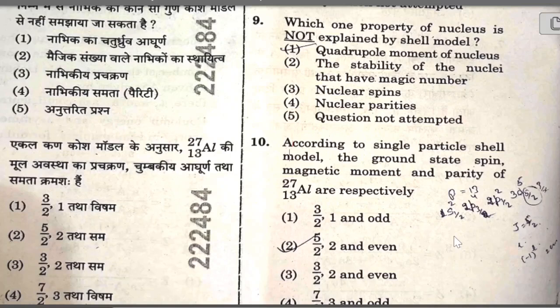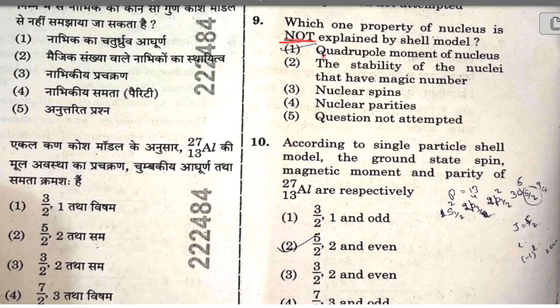Next question. Which one property of the nucleus is not explained by the shell model? This is the quadrupole moment of the nucleus, which is not explained by the shell model. So your correct option is option 1.